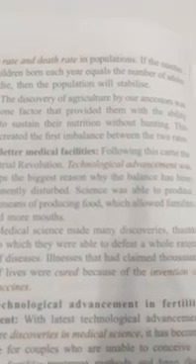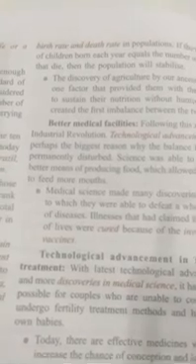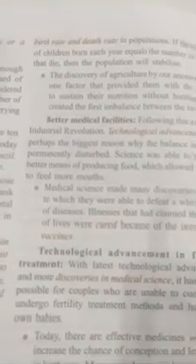Second cause is better medical facilities. Technological advancement was perhaps the biggest reason why the balance has been permanently disturbed. Science was able to produce better means of producing food, which allowed families to feed more mouths. Medical science made many discoveries, thanks to which they were able to defeat a whole range of diseases. Illnesses that had claimed thousands of lives were cured because of the invention of vaccines.